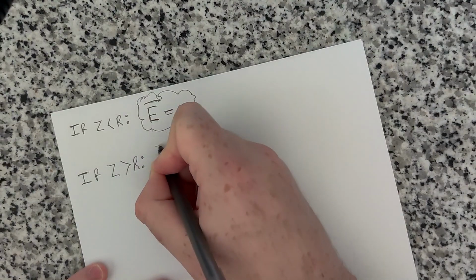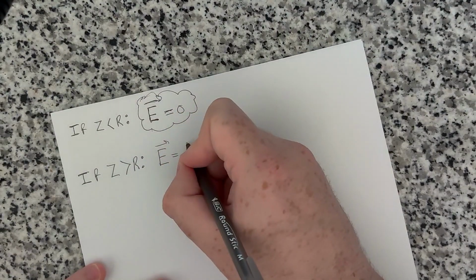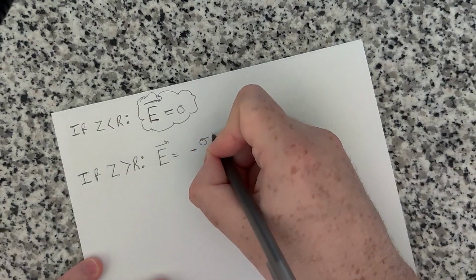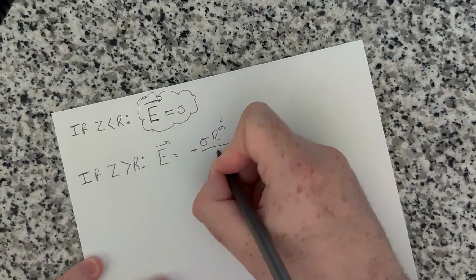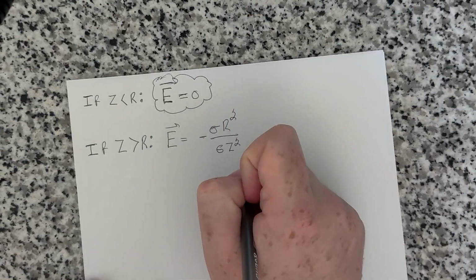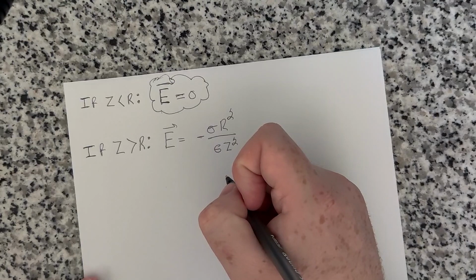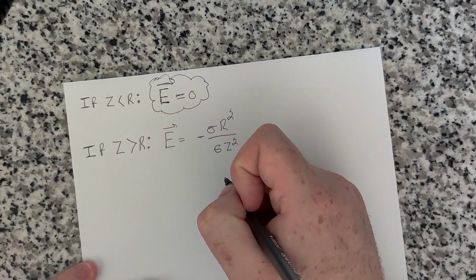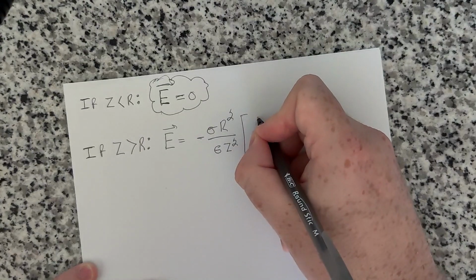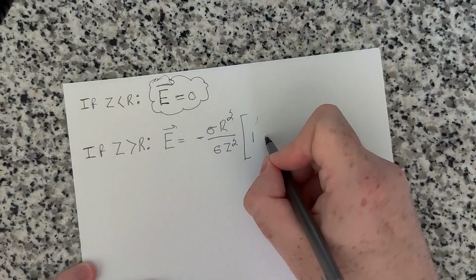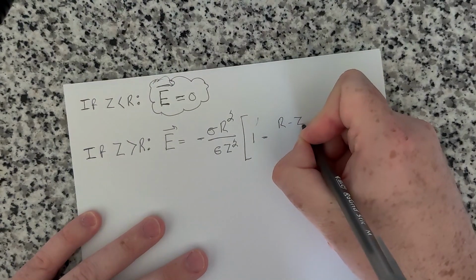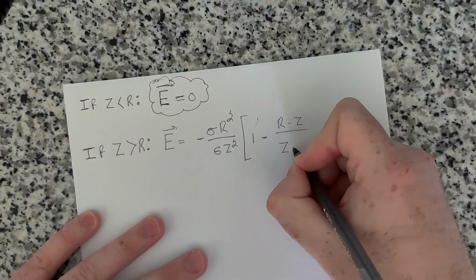So what we have is this. We have the electric field is equal to minus sigma r squared over epsilon z squared times 1, then we have minus (r minus z) over (z minus r).